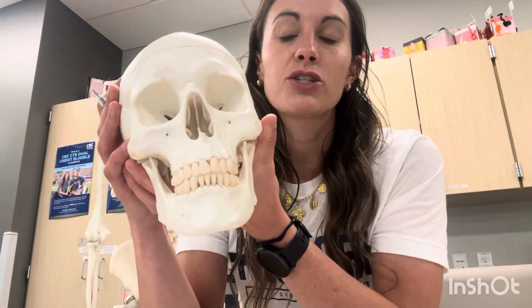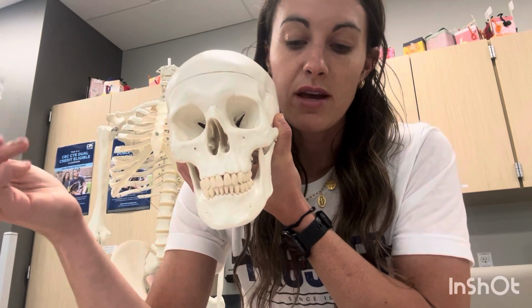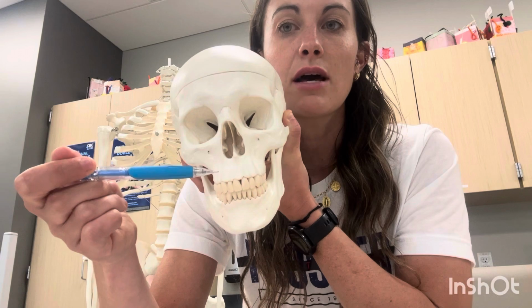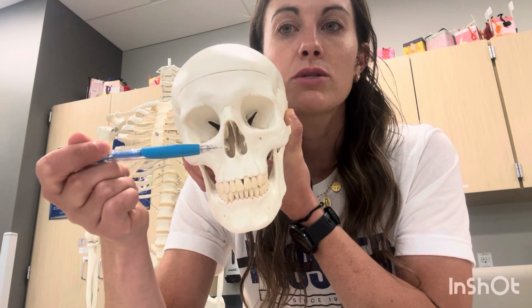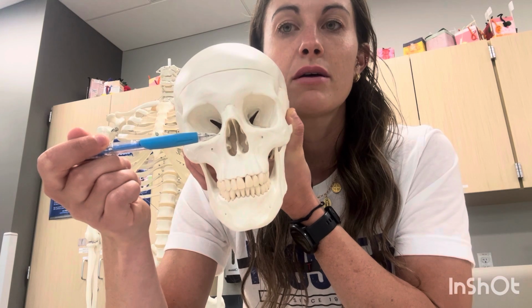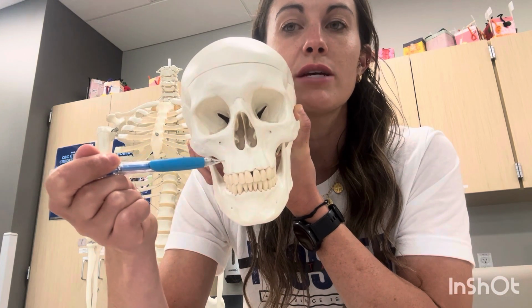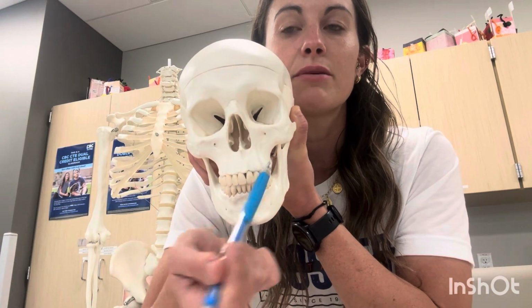So starting with, in order according to the sheet that's in front of you, we're going to start with the skull and the face. So starting off with paired bones, we have a bone called the maxilla. And the maxilla is the bone that makes up the entire upper jaw, but it also comes all the way up to the top crease of the eye and down toward the cheek. So we have a right and a left maxilla.